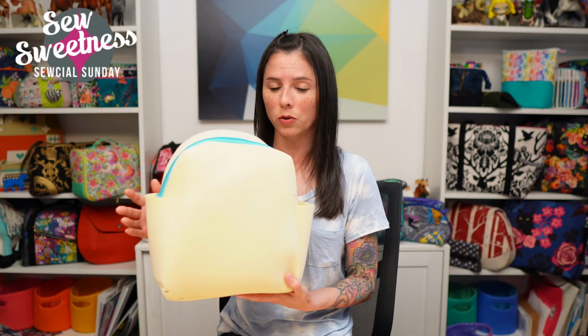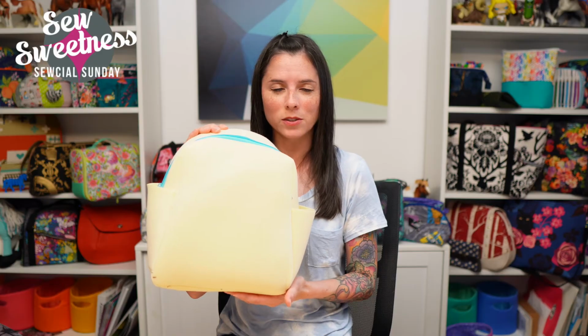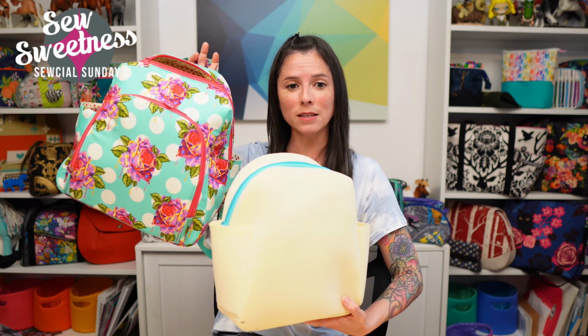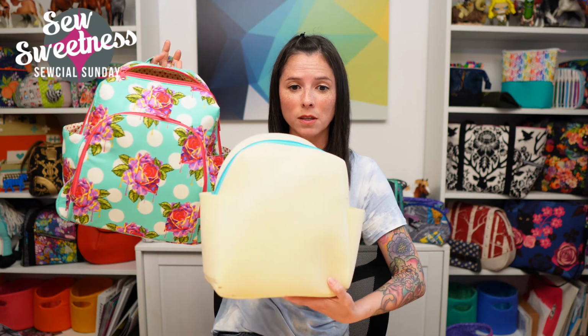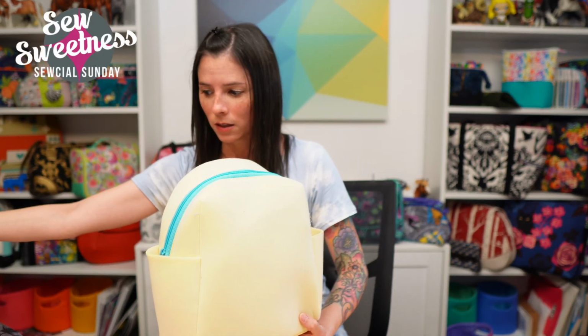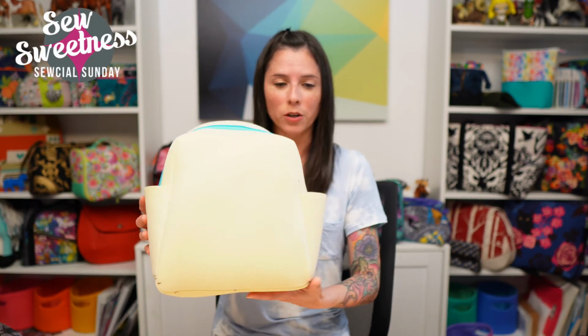If you're a garment sewer, you're probably very familiar with making muslins, but if you're not a garment sewer, this is basically a muslin for a bag. So here's the original actual finished Marlin backpack. As you can see, it has a lot of the extra bells and whistles that my little prototype doesn't. So this is basically just the bare bones part of the backpack.